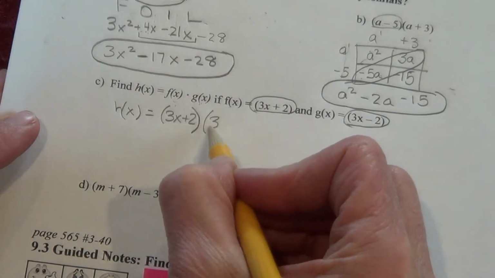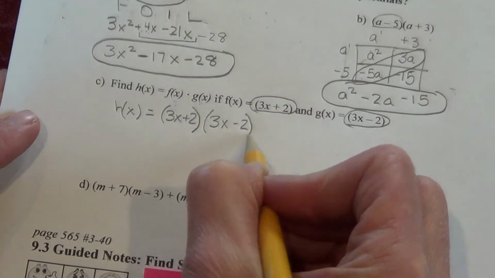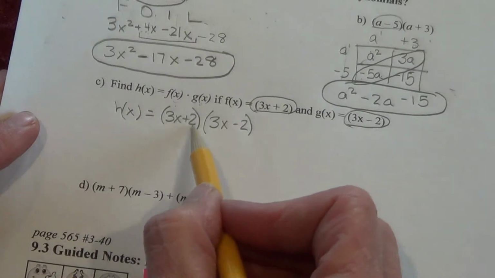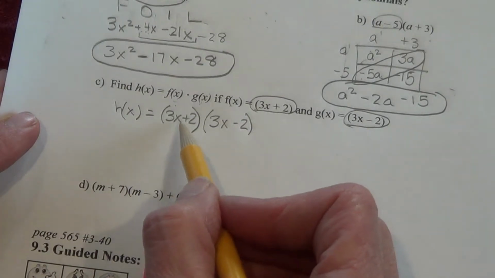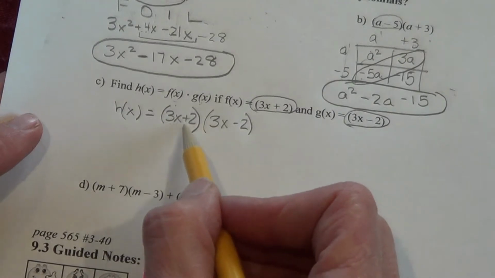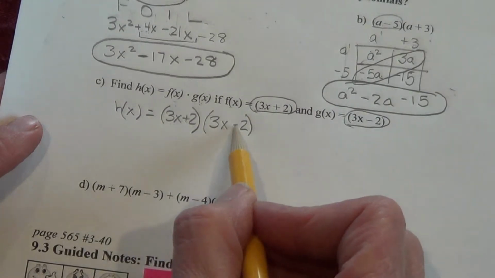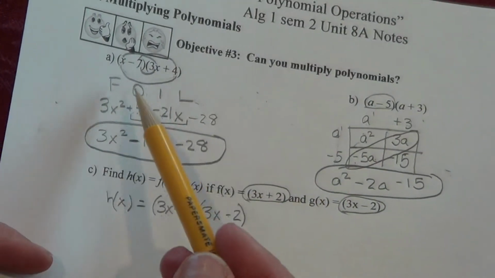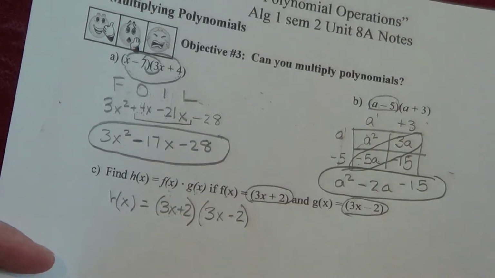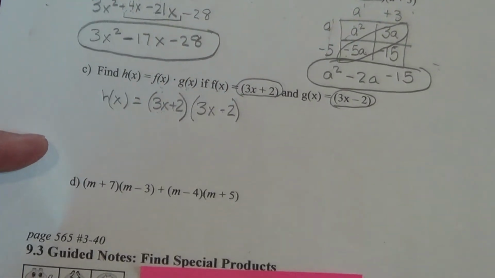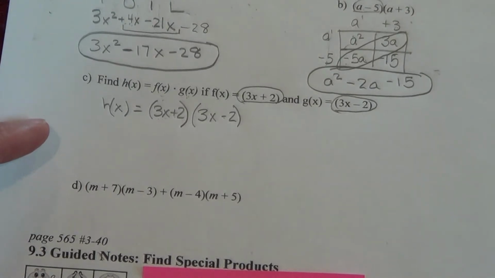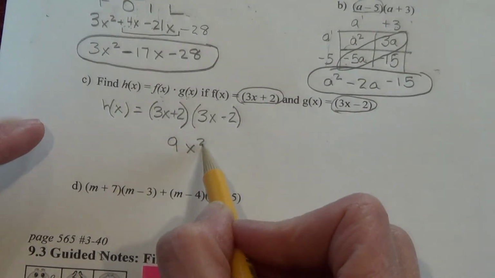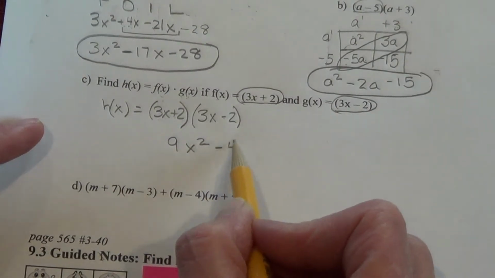3x minus 2. This is what we call a sum difference pattern because it's the exact same numbers and letters in the binomial. It's the same terms basically, and you've got a plus on one and a minus on the other. So when we FOIL this, use whichever method that you like up here. Pause the video and FOIL it. What you should have come up with as an answer is 9x squared minus 4.